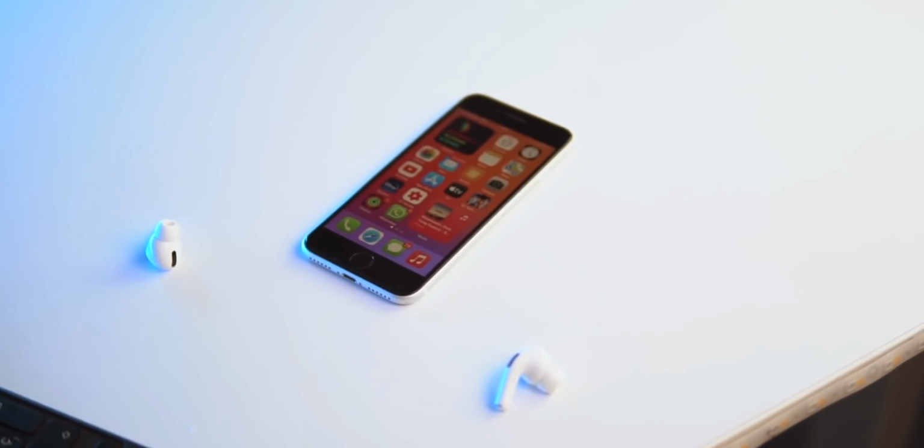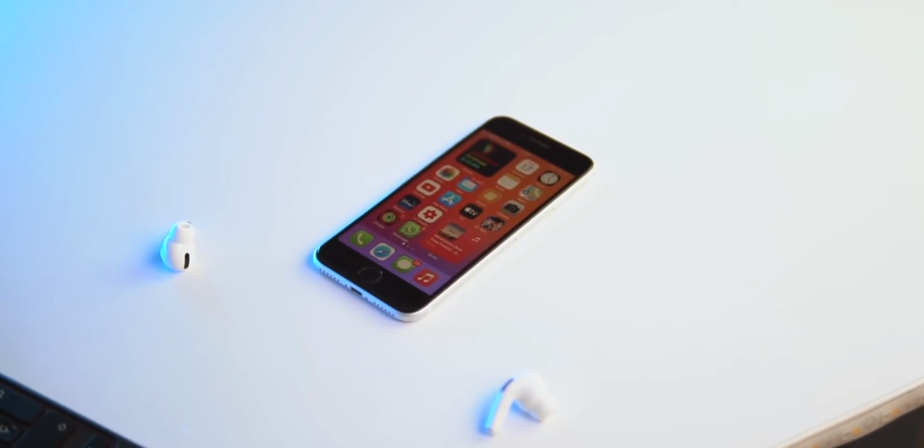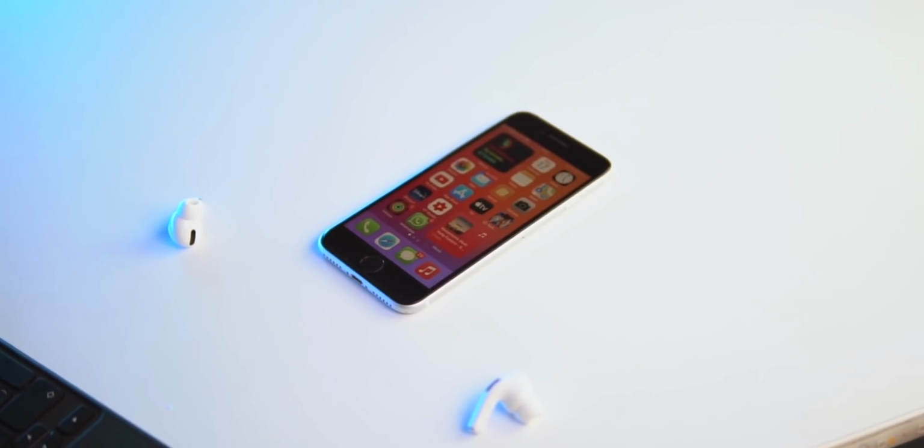So iOS 14 has just been released to the public. It's not a beta anymore. Anybody can download this right now. You can go to your settings, click on software update, and install the beautiful iOS 14. Man, I said that right. I am so proud of myself right now.